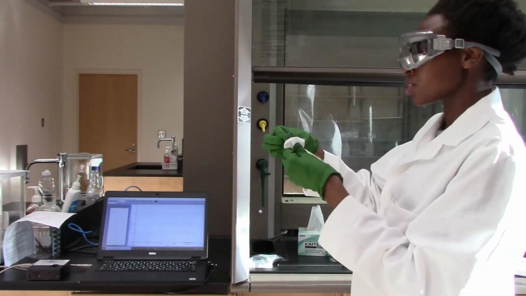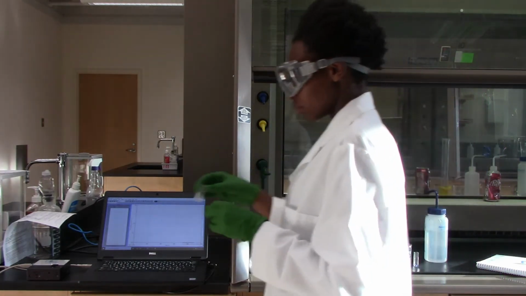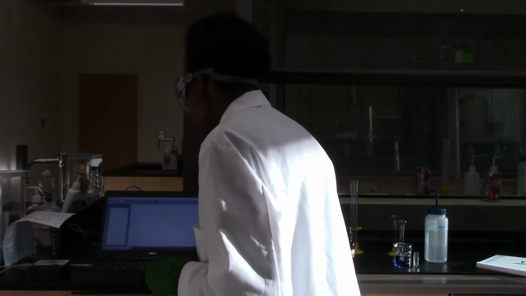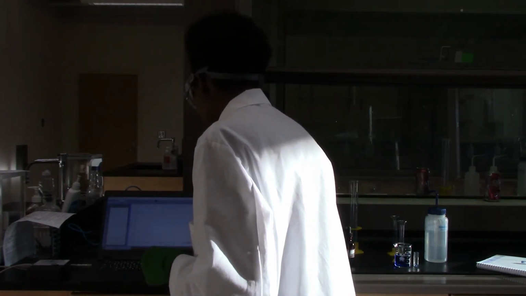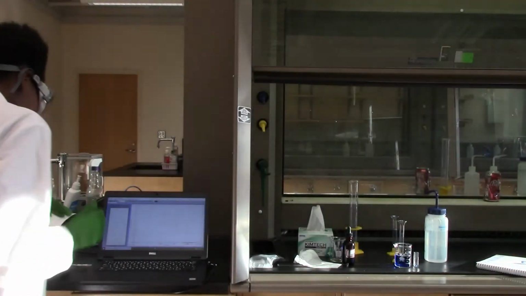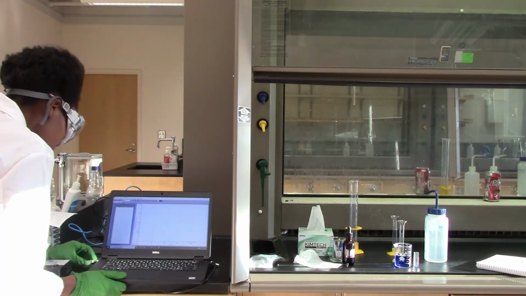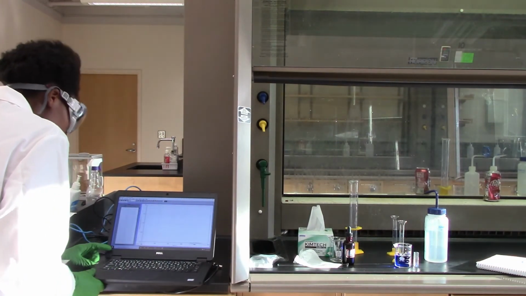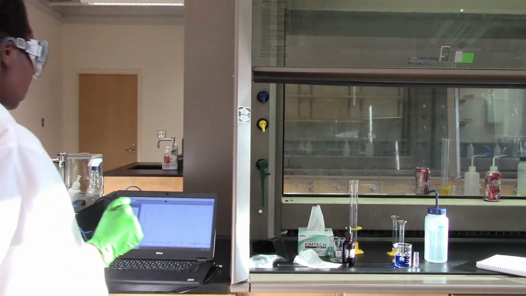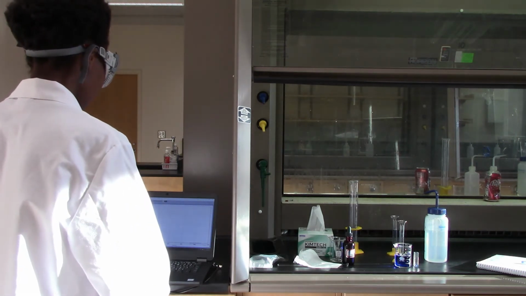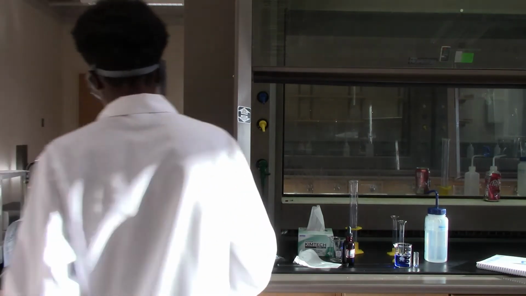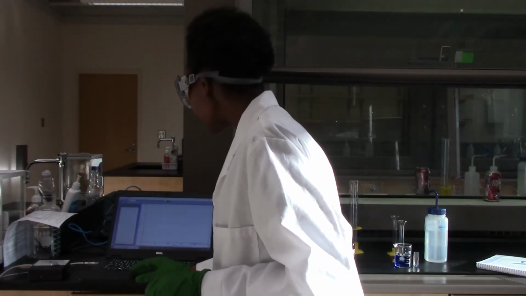So every time you do this, make sure you wipe your cuvette and put it in the spectrometer the right way. Alright, so I'll calibrate my spectrometer.